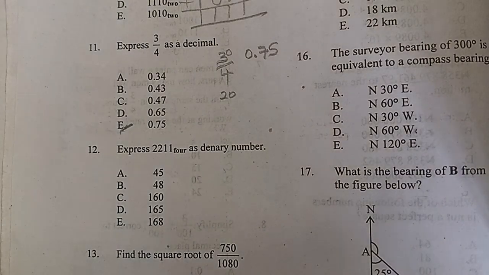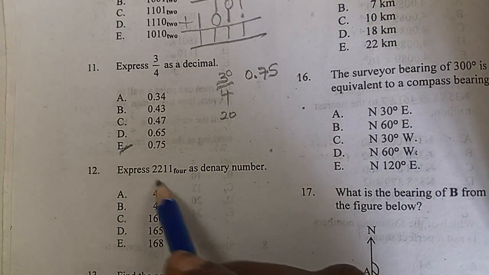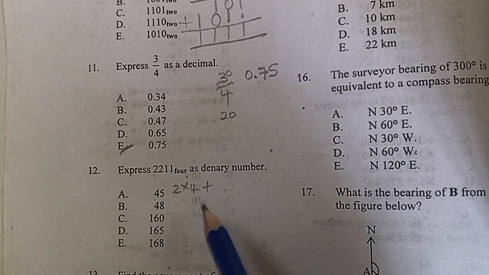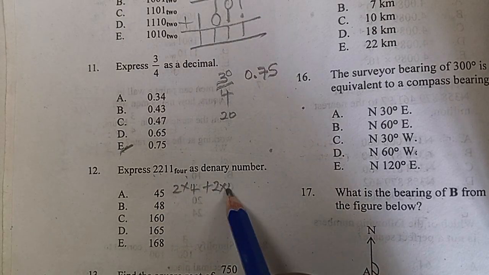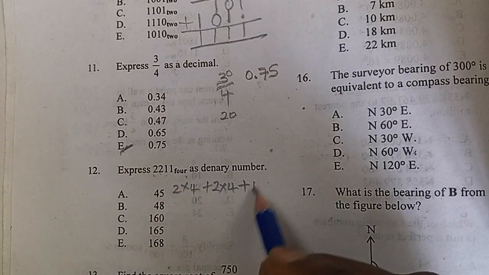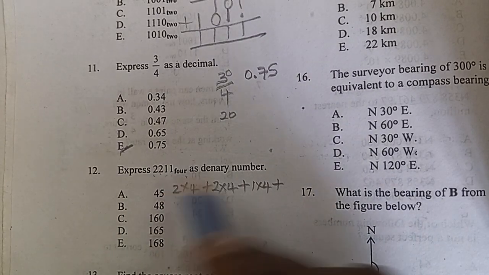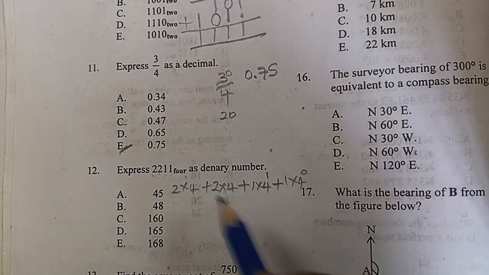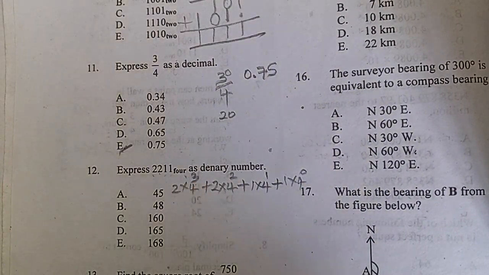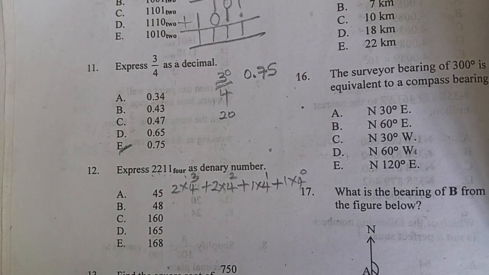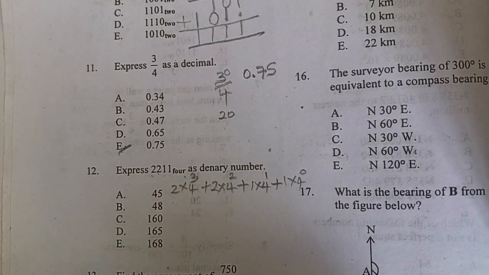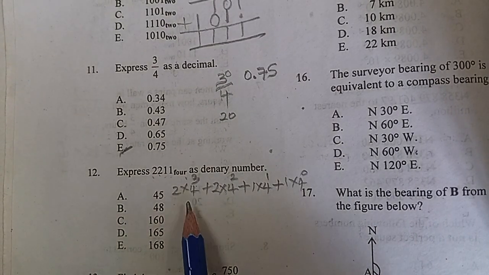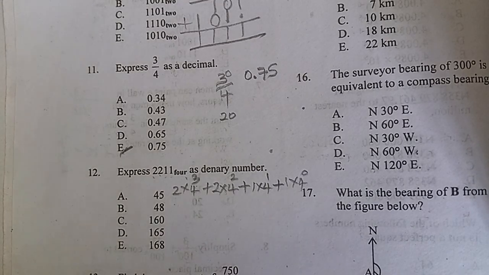Express this as a denary number. Denary is base 10, so we are doing each of the digits times the base 4. That's 2 times 4 plus the second one, 2 times 4 plus the third one, 1 times 4 plus the fourth one, 1 times 4. Then all the powers start from 0 from the back: 1, 2, 3 from behind. So you do the exponent first. 4 raised to power 3 is 64. That is 4 times 4 times 4, 4 in 3 places. Don't go and do 4 times 3, 12. No, 4 times 4 times another 4.